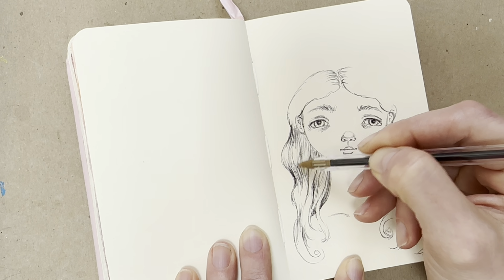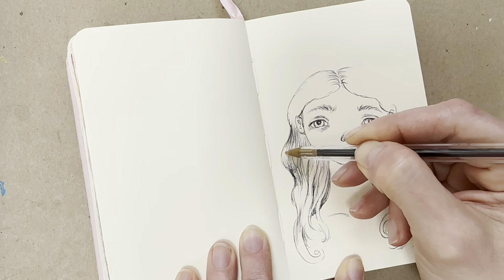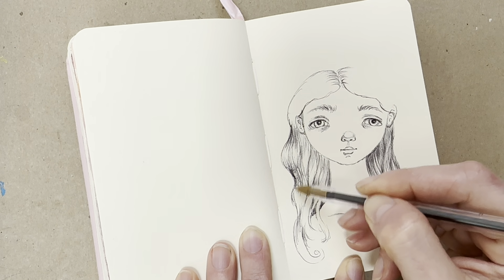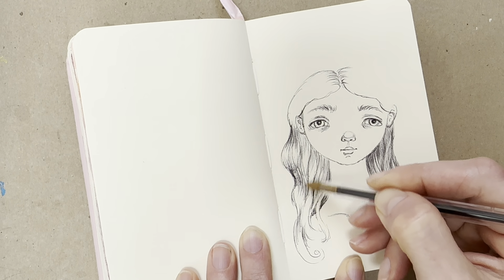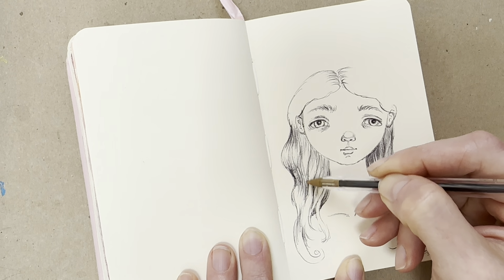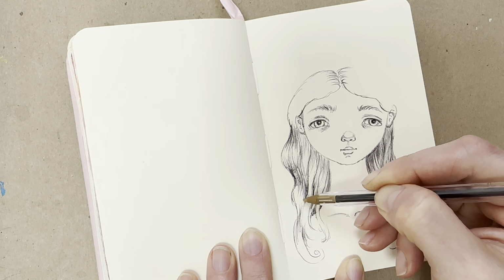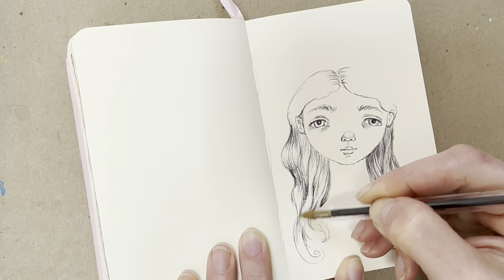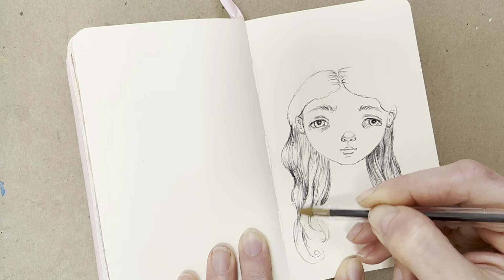So we want to have less lines on the parts that come out, as though they're catching the light and are being highlighted. And over here I had already drawn a strand, so I'm going to pretend this hair is going behind this strand, right? So it goes like that.